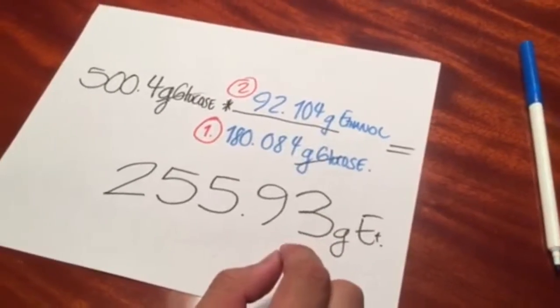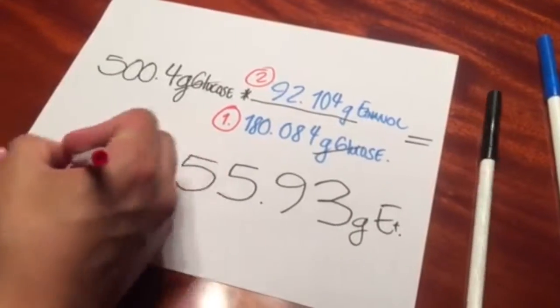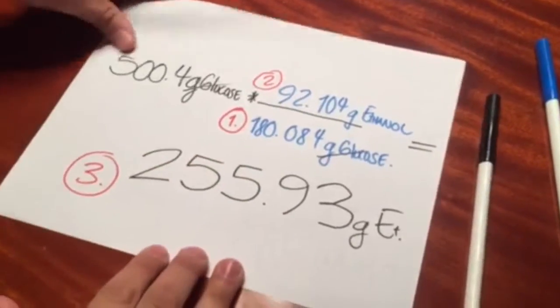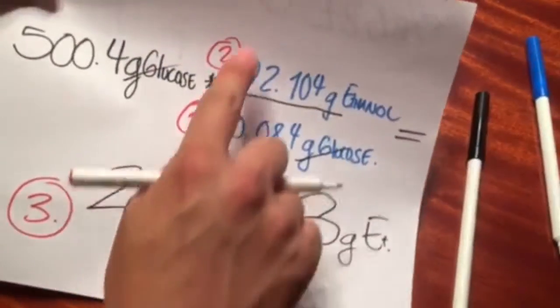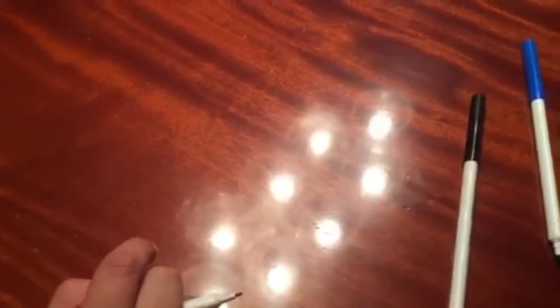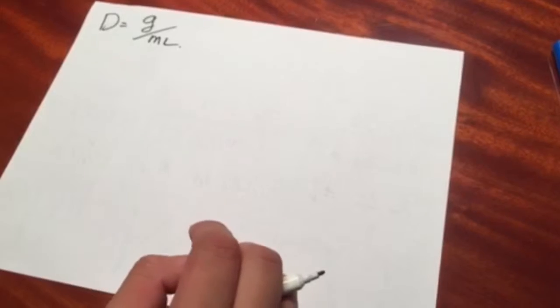So now we'll name this number 3. Remember the numbers 1, 2, and 3. At the beginning of the problem, they told us that we have to give both grams and liters. So now we have to make the procedure for liters. You have to use this form, density equals grams divided by milliliters, because they gave us milliliters at the beginning.